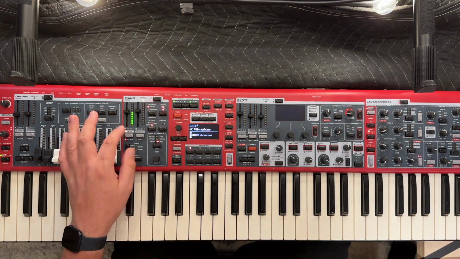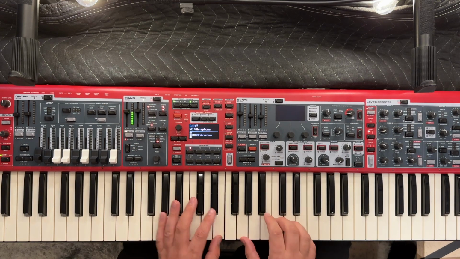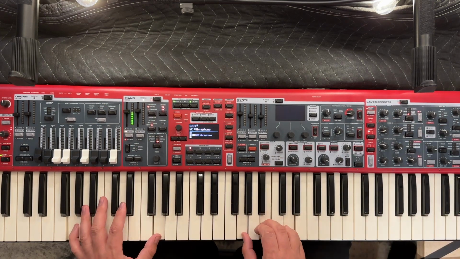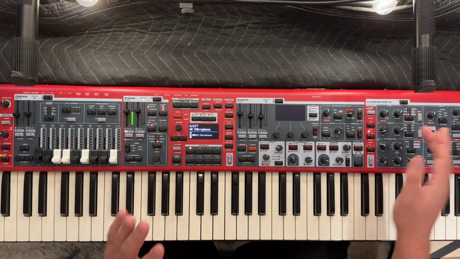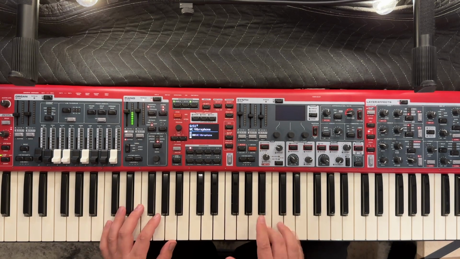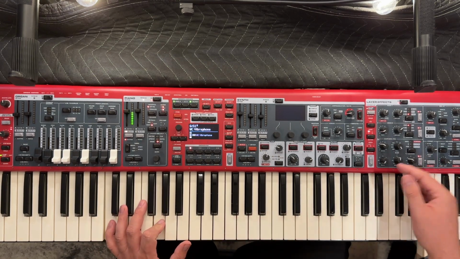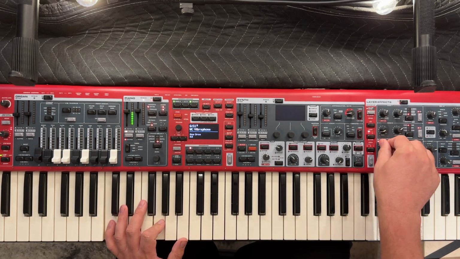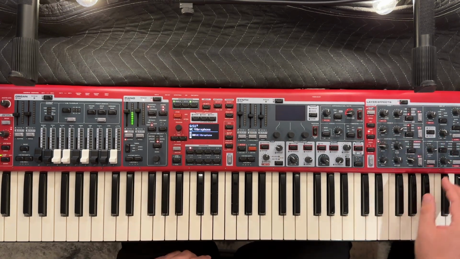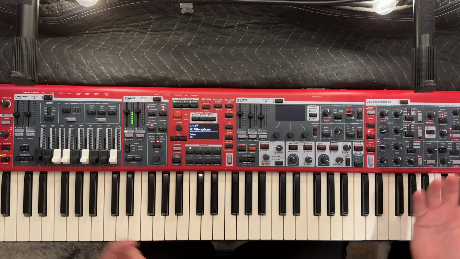Same with the effects section. If I come over here, turn this on, I added an auto pan back and forth. Let's turn on the chorus. This part is already on, but if I want to add distortion, it's right there. It's super simple. Of delay.